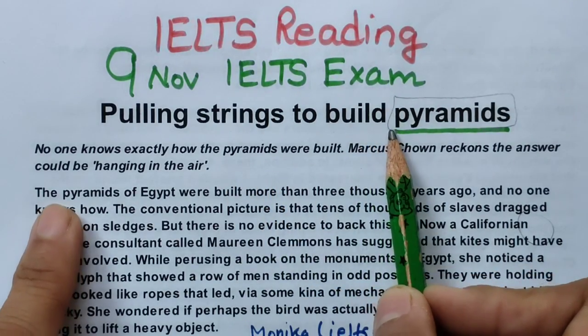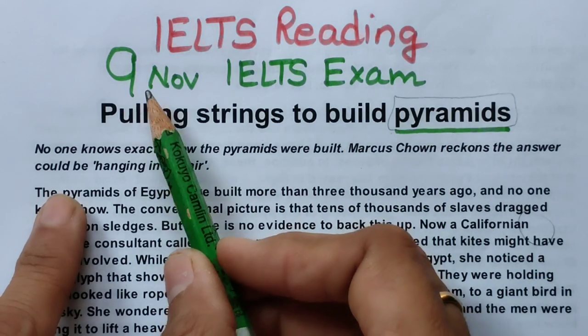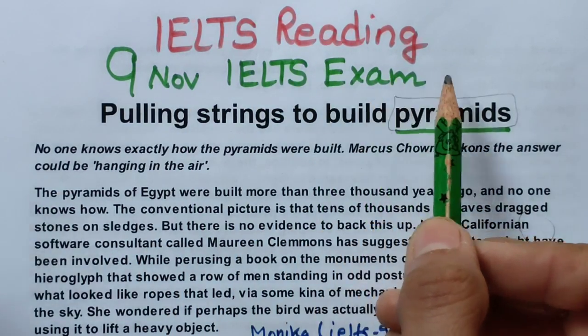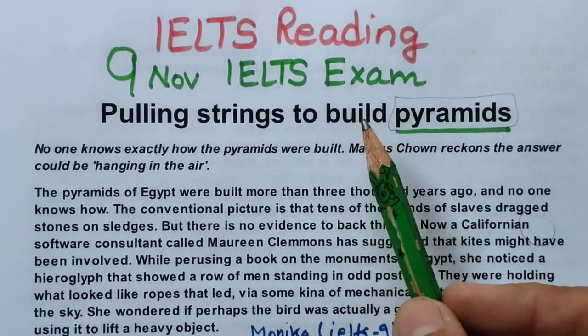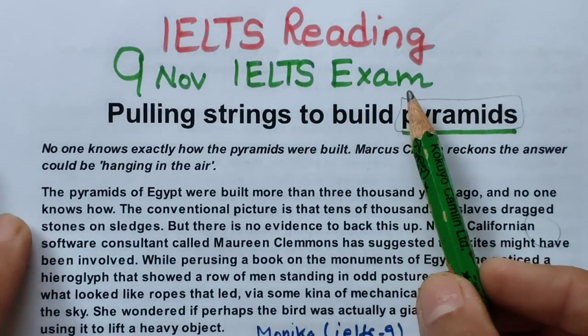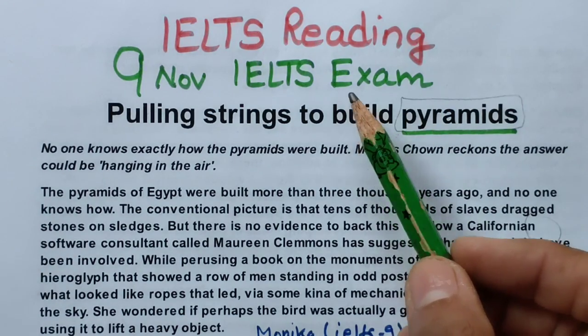So you can see this reading name is Pulling Strings to Build Pyramids, and it was part of the 9th November 2023 IELTS exam in India. And of course, this reading can be repeated in another country also, and within 2-3 months sometimes readings are repeated. Nowadays I have just noticed it.